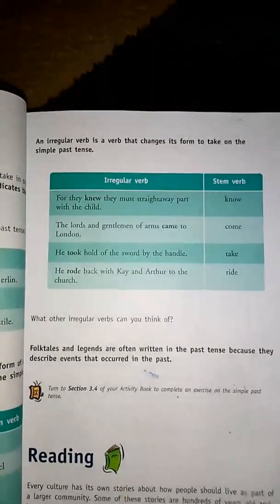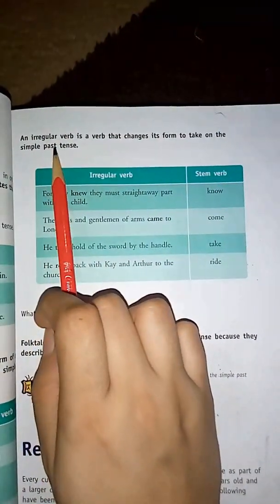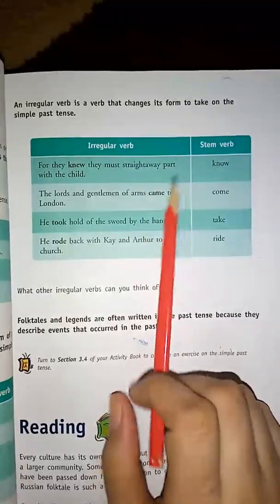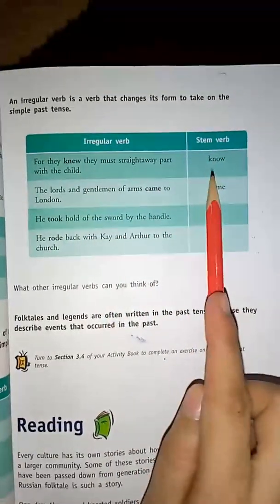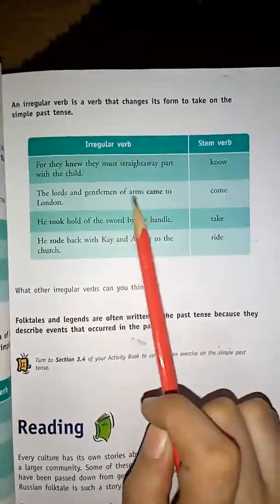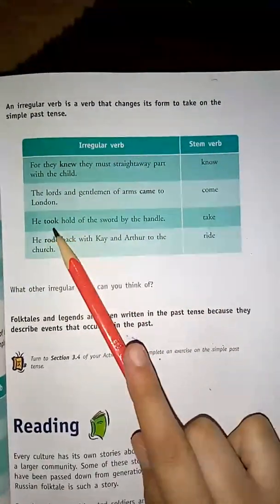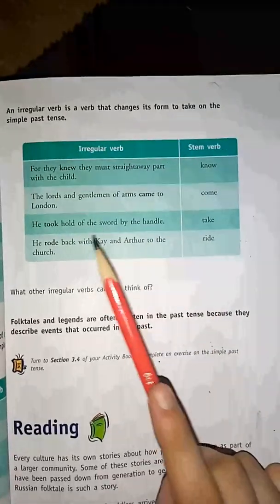An irregular verb is a verb that changes its form to take on the simple past tense. Know, knew. Come, came. Take, took. Ride, rode.